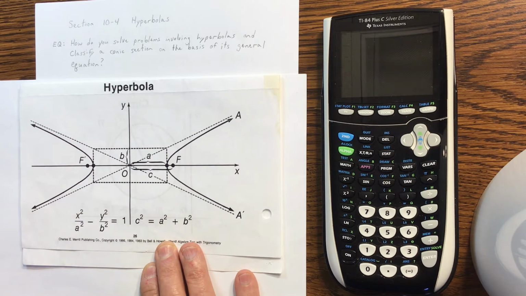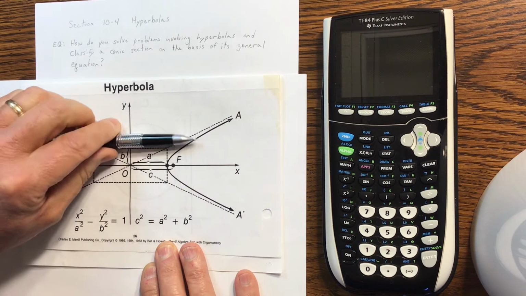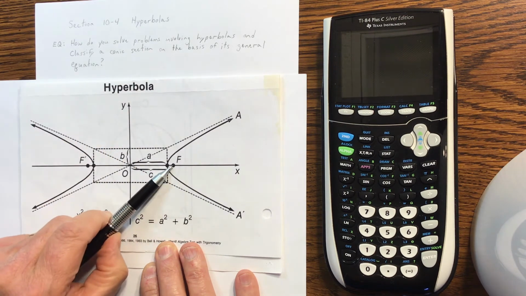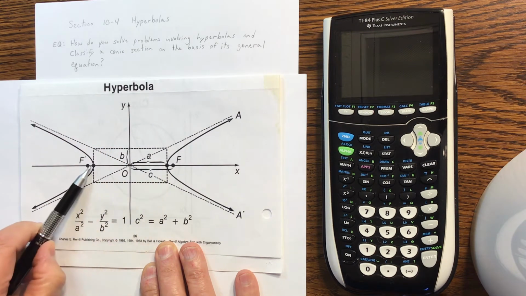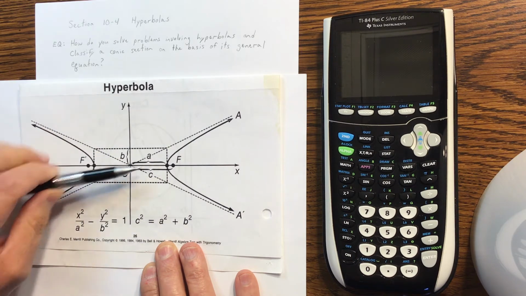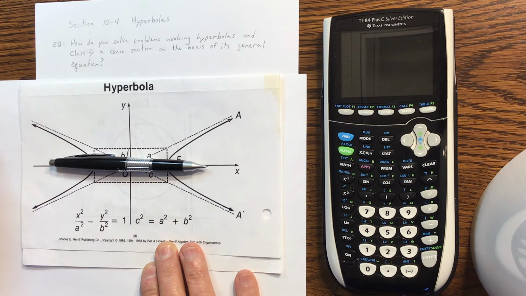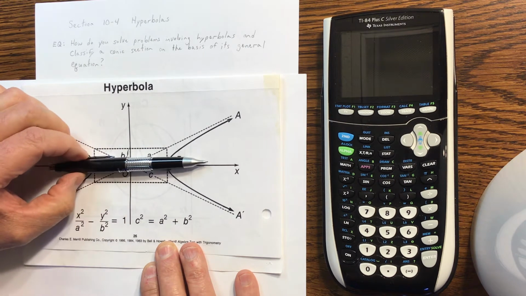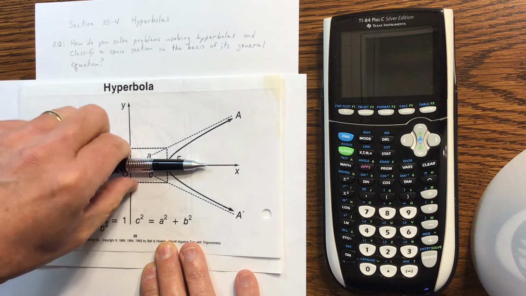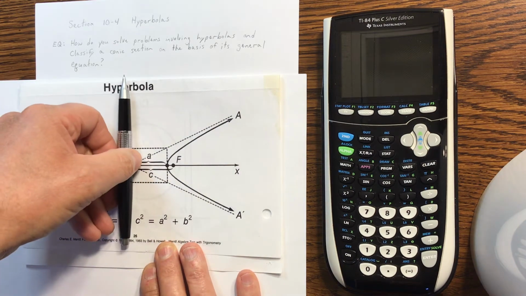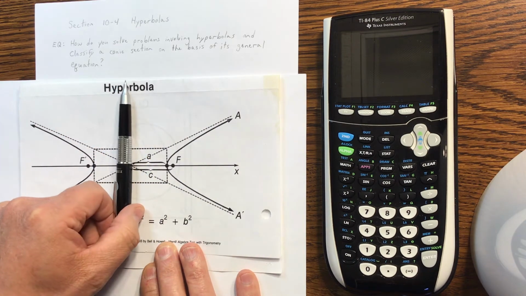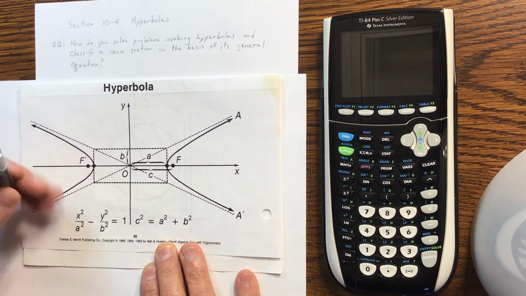Now, something else here to help you guys out: the axis, or the line that goes through the foci and the vertices and through the center, is called the major axis. And this is where the major axis is horizontal. Now, the line that is perpendicular to the major axis is called the conjugate axis. All right.